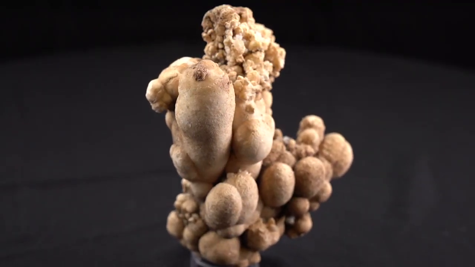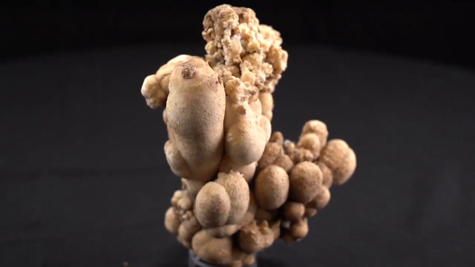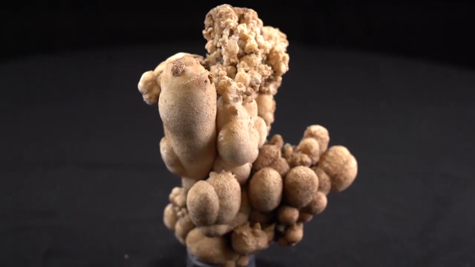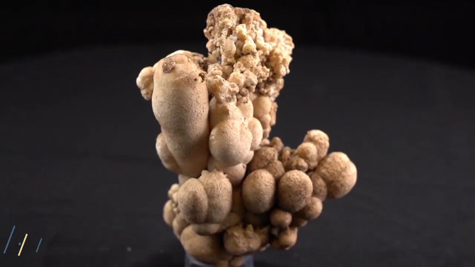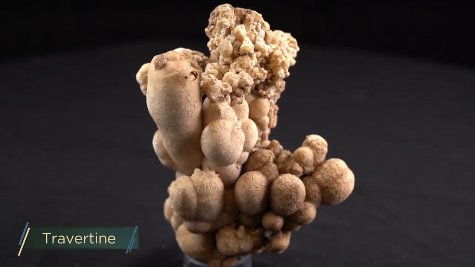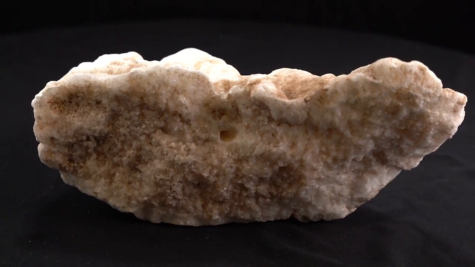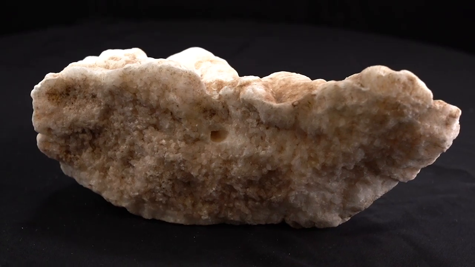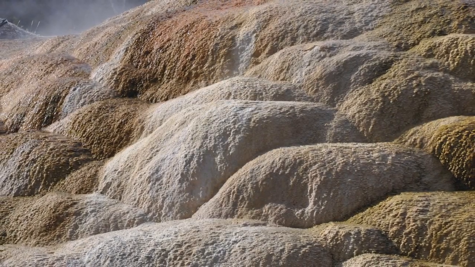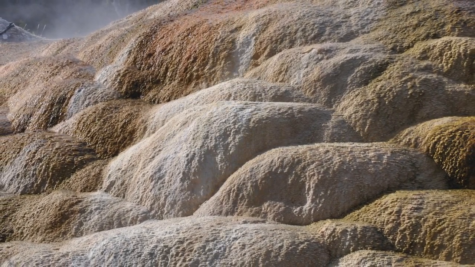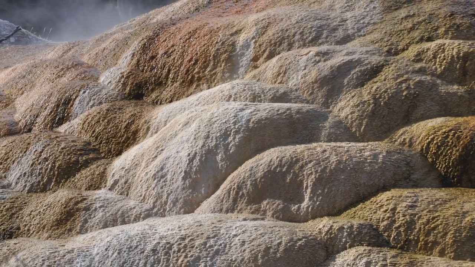This is calcium carbonate from a cave. Although the same general chemical composition as limestone, it is referred to as travertine. In this second one, you can see the calcite crystals. Travertine is also found precipitating around springs, especially hot springs, and waterfalls.